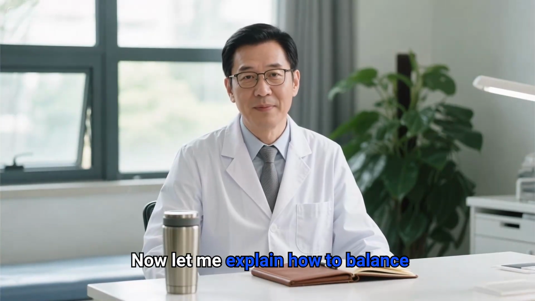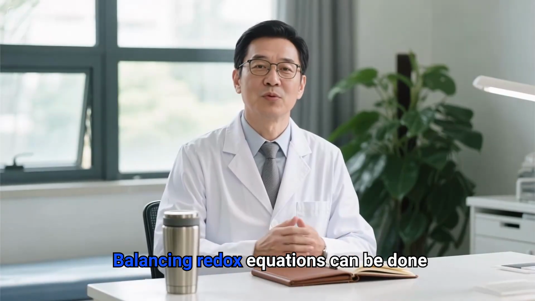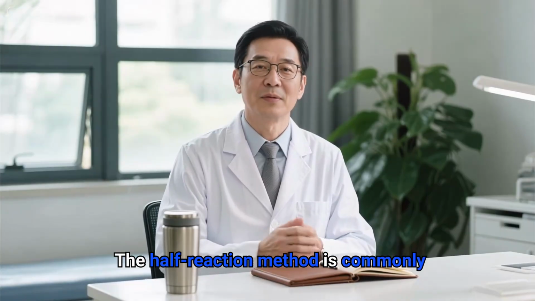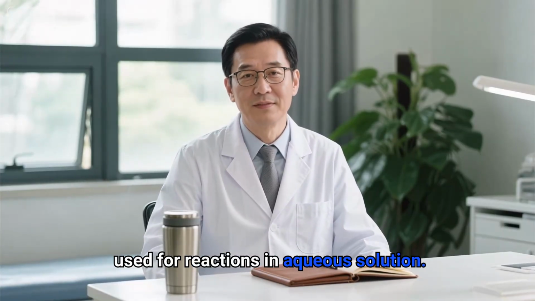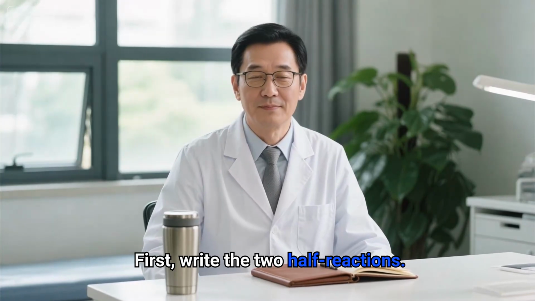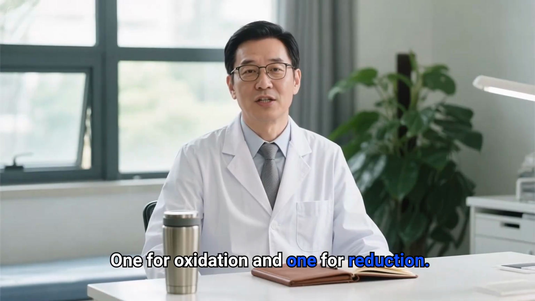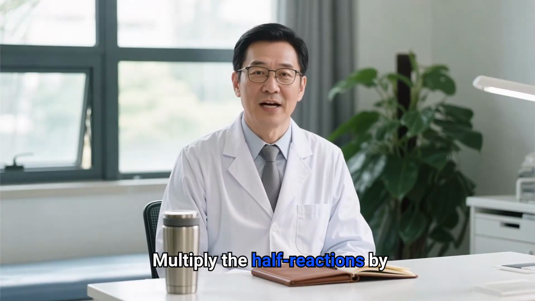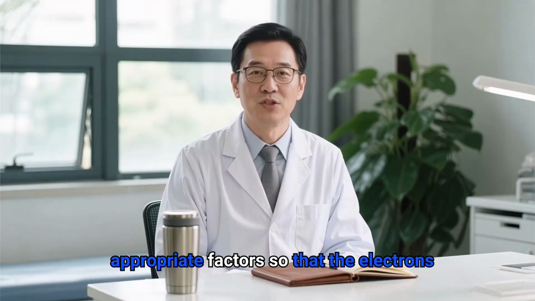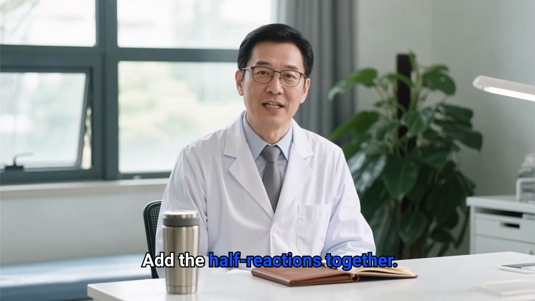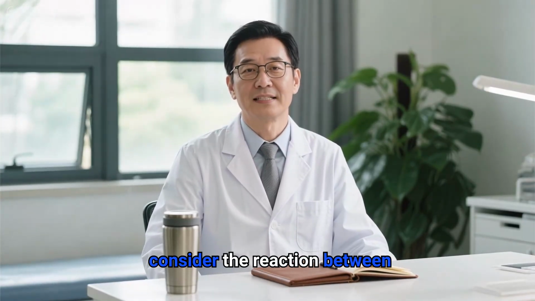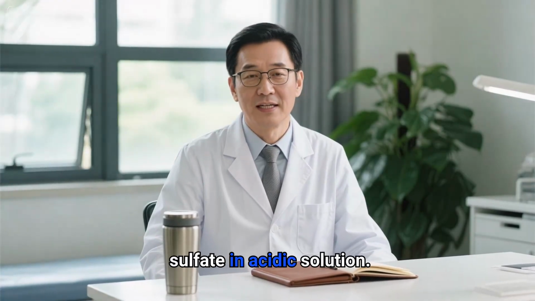Now let me explain how to balance redox equations. Balancing redox equations can be done by the oxidation number method or the half reaction method. The half reaction method is commonly used for reactions in aqueous solution. First, write the two half reactions, one for oxidation and one for reduction. Balance each half reaction for mass and charge. Multiply the half reactions by appropriate factors so that the electrons cancel. Add the half reactions together. Simplify if necessary. For example, consider the reaction between potassium permanganate and iron(II) sulfate in acidic solution.